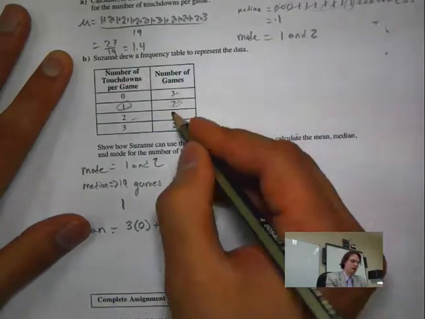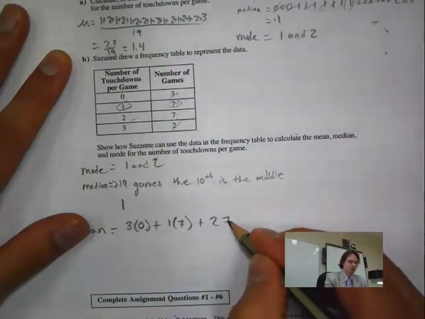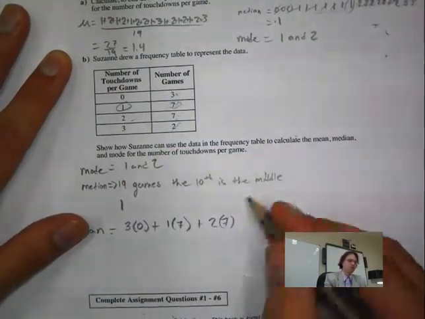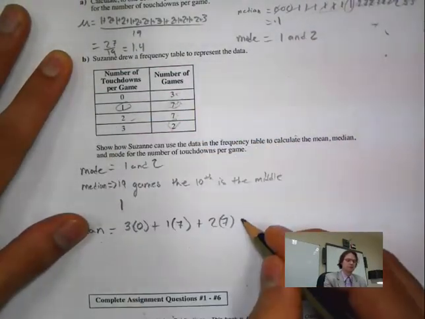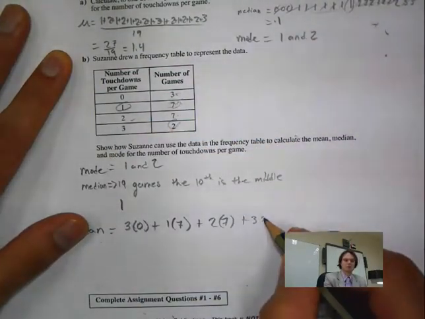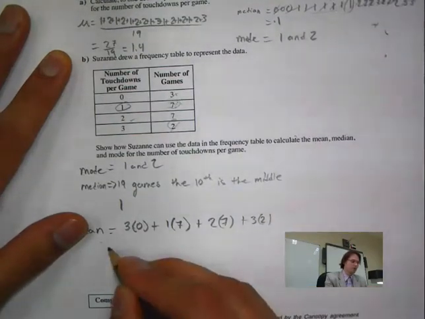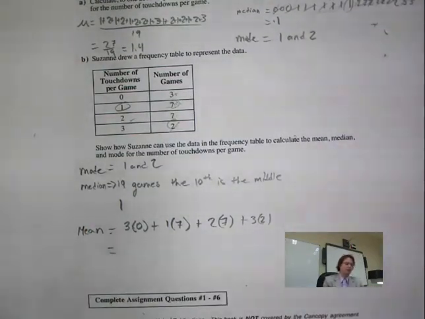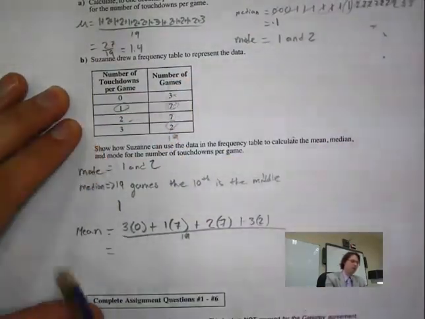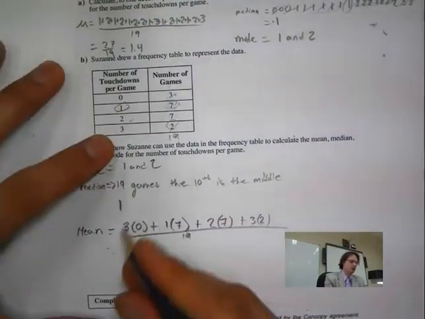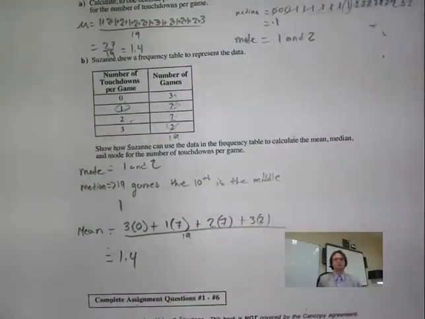Plus, we have 7 twos, so 7 times 2, because that's 7 twos being added. And then we have 2 threes. We add this all together. The sum of this is 19. So we divide that by 19. And that's how we do that one, which will give us the same answer of 1.4.